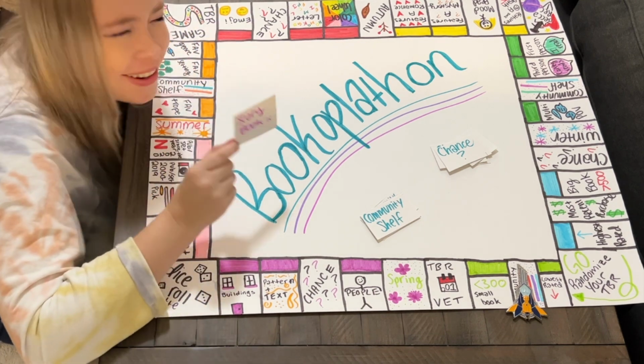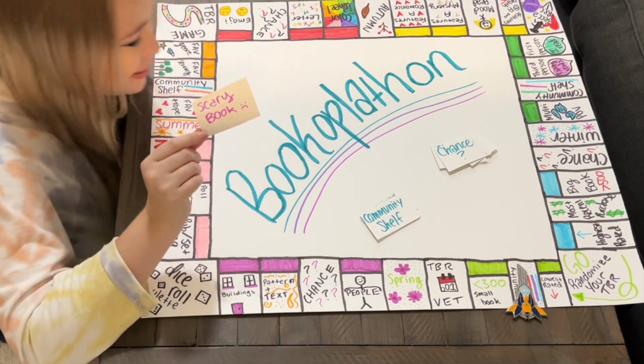A scary book. Oh, it has a sad face on it. Then we landed on Community Shelf again, and we got the other bad card. There's only 4 Community Shelf cards, and we got the two bad ones. So the second bad one was a scary book, and this is basically read a book that intimidates me or scares me in some way.